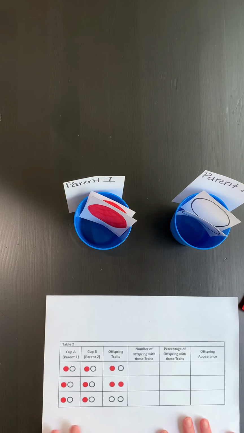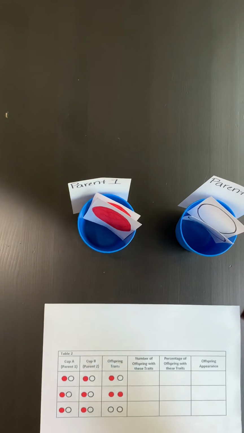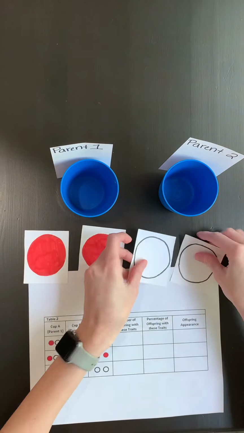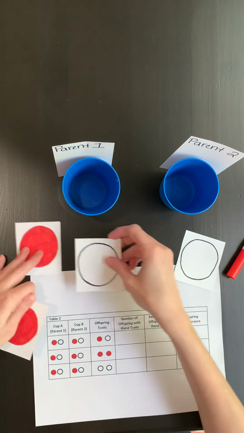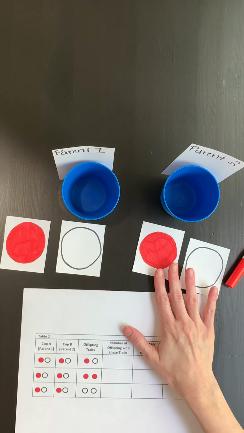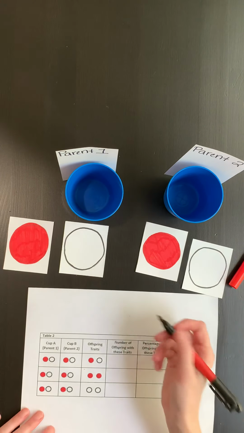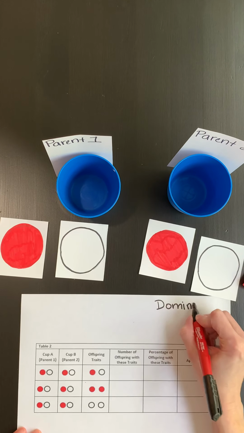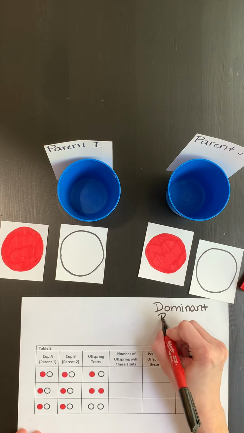All right, so for table 2, we're going to change up these cups a little bit, okay? So we're going to put a red and a white in parent 1 and a red and a white in parent 2. And I'm going to introduce 2 terms to you. The first one is dominant, and the second one is recessive, okay?